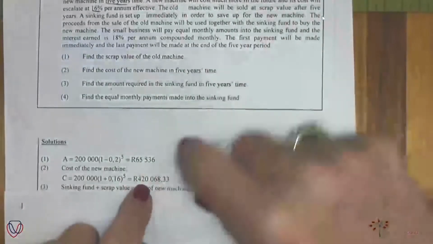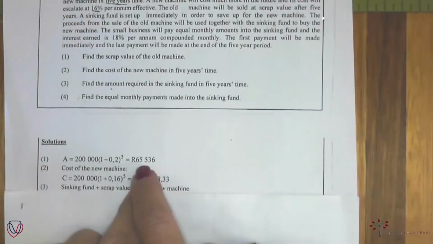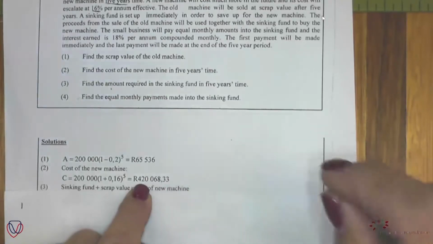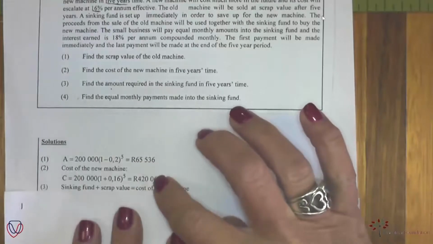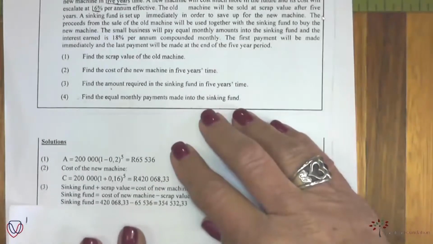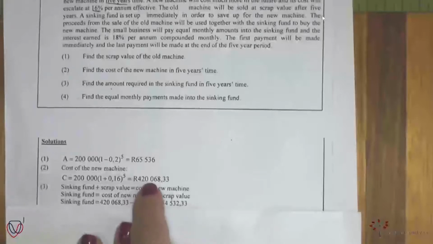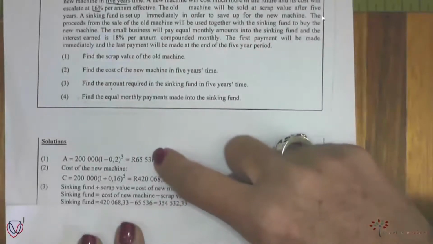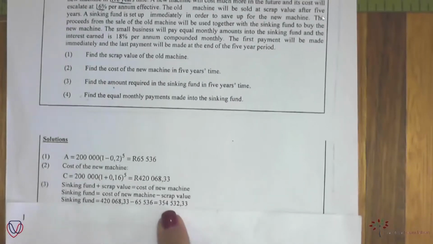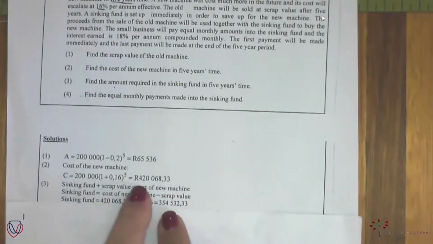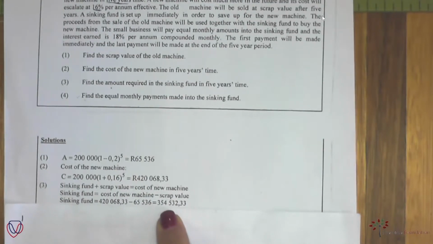But he will have the scrap value of the other machine. So what amount will he need to pay for a new machine? It's that one minus that one. Sinking fund is the price of the new machine minus the scrap value. So he will have to save money to have 354 ready after 5 years. With that 65, he will be able to buy the new machine. So the sinking fund must be taken out for that amount of money.